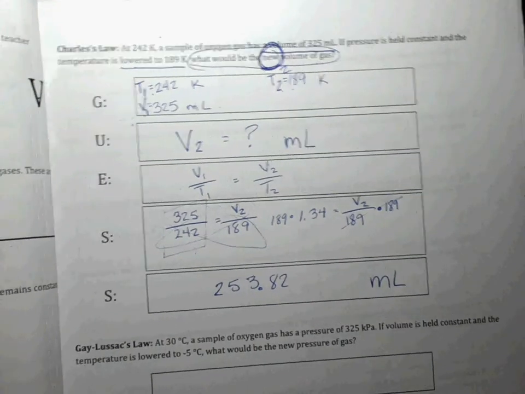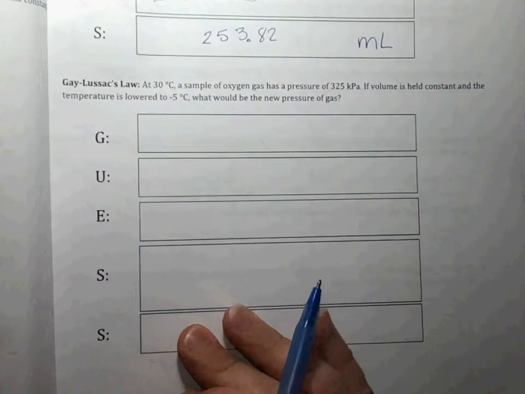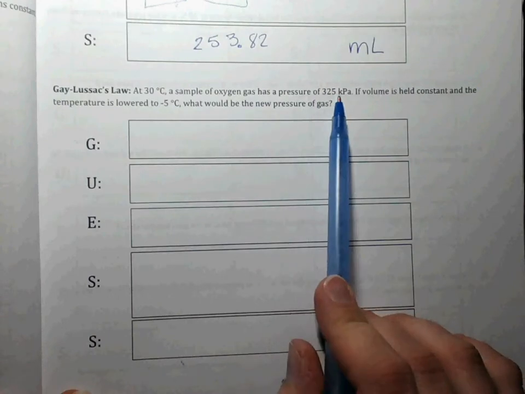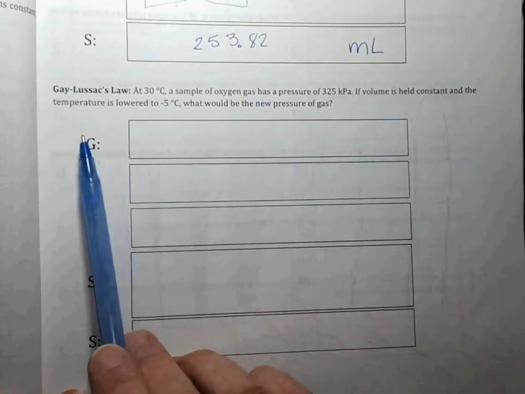Okay, let's talk about the third one. Gay-Lussac's law. At 30 degrees Celsius, a sample of oxygen gas has a pressure of 325 kilopascals. If volume is held constant and the temperature is lowered to -5 degrees Celsius, what would be the new pressure of gas? So we have some givens here again.